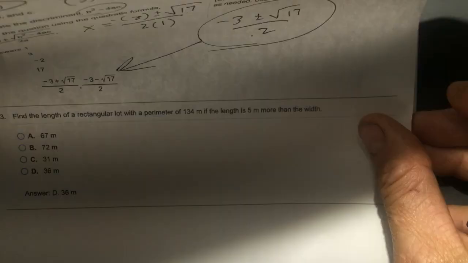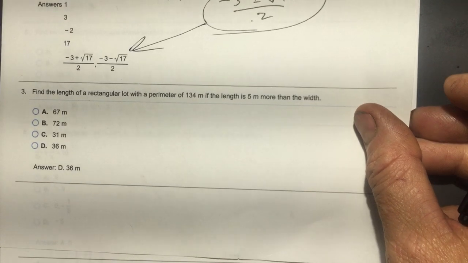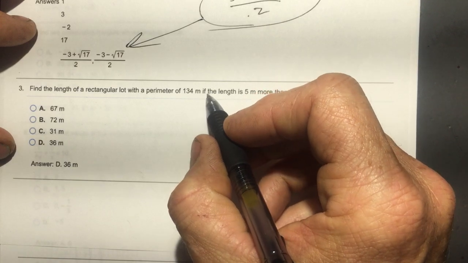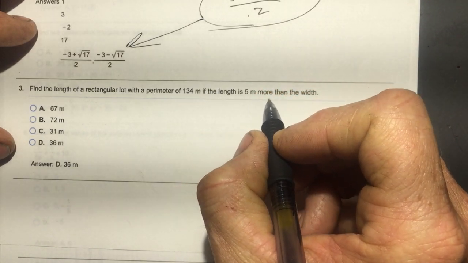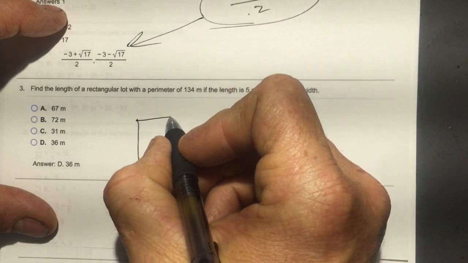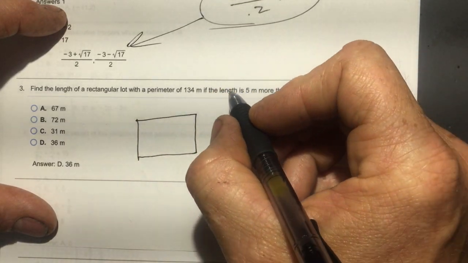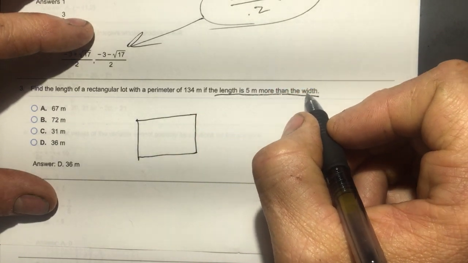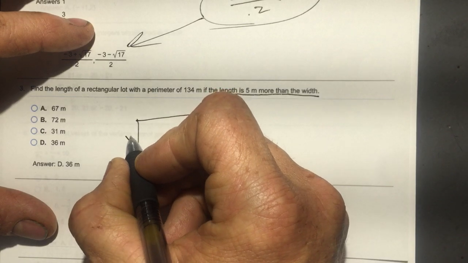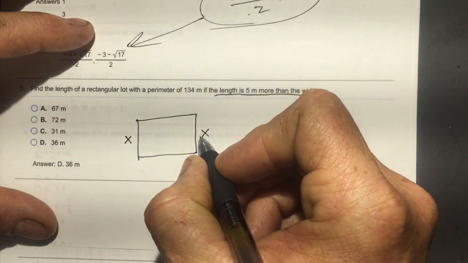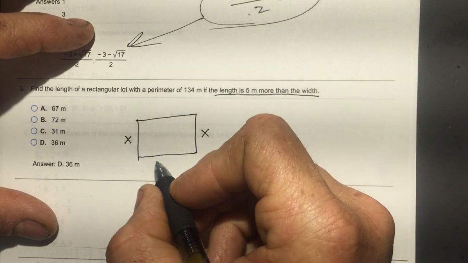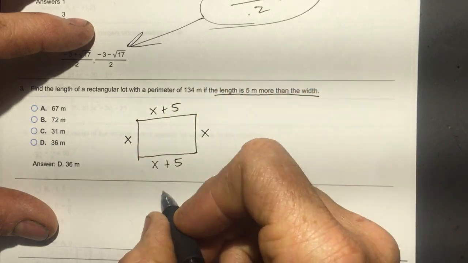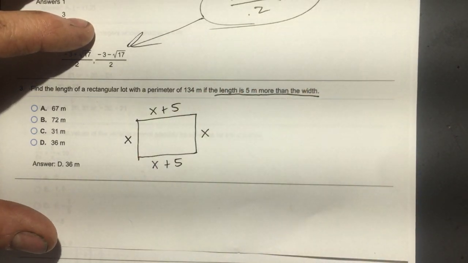Number 3, find the length of a rectangular lot with a perimeter of 134 if the length is 5 more than the width. Let's draw this out. The key is that the length is 5 more than the width. The width is smaller, so I'll let the width be x. This is x and this is x. The length is 5 more, so it's x plus 5, and that's x plus 5. There's all my sides in terms of x.